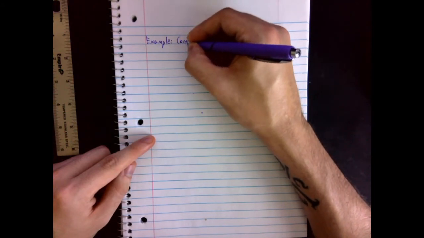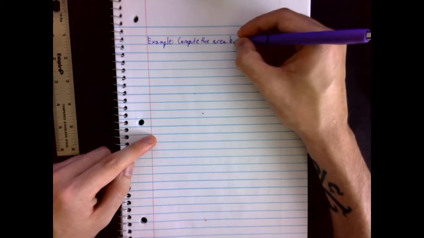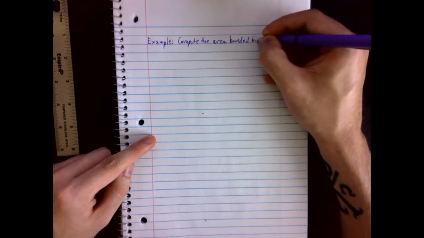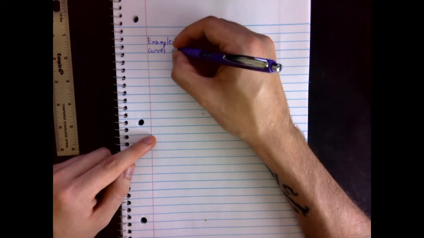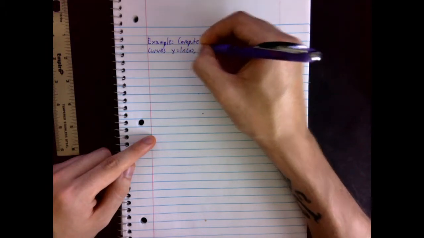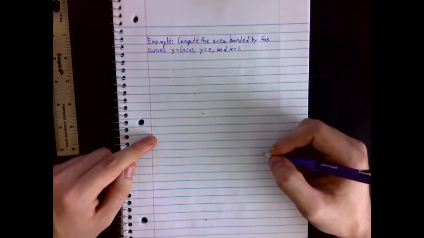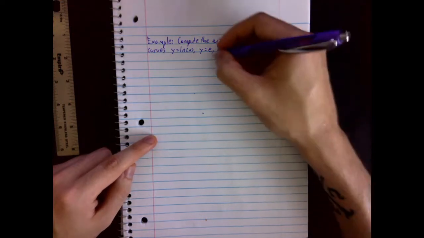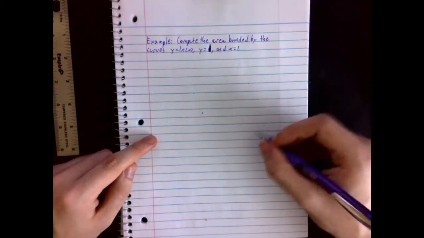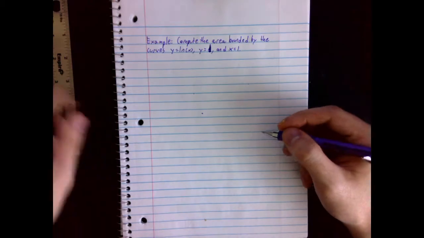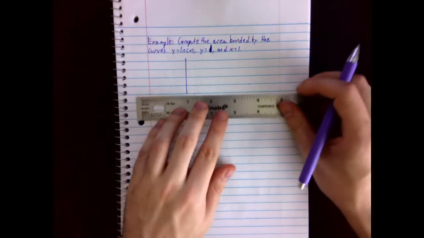So let's compute the area bounded by the curves y equals the natural log of x, y equals e, and x equals 1. So we need to, y equals 1, not e. So let's go ahead and try and get a picture of this. So here's my axis.